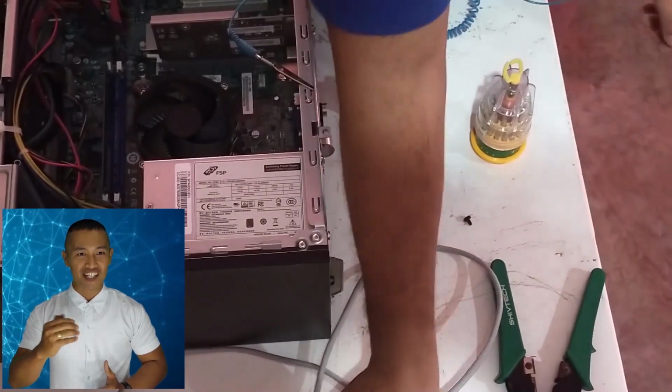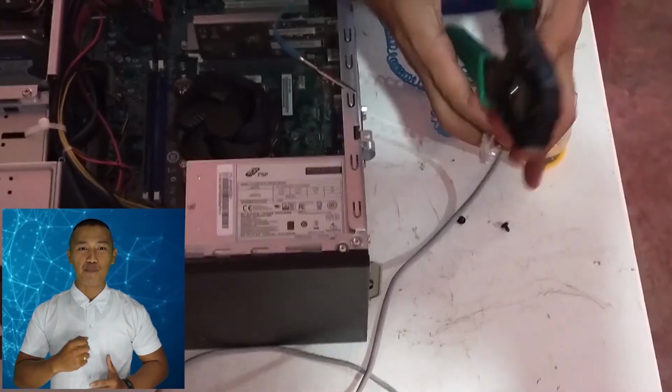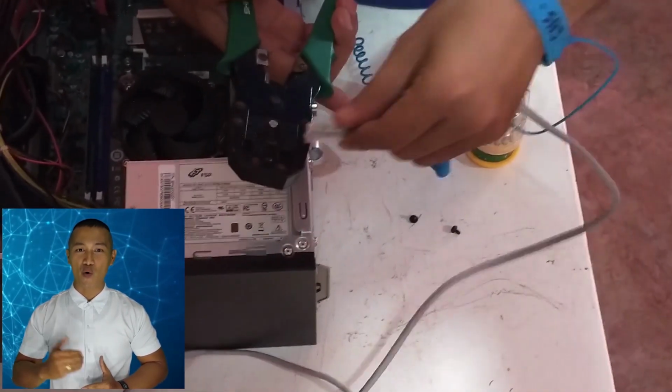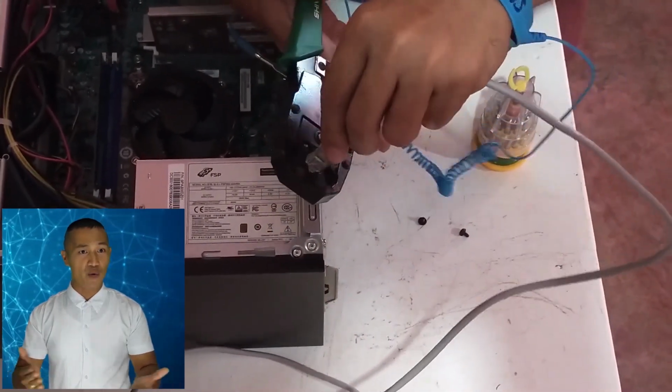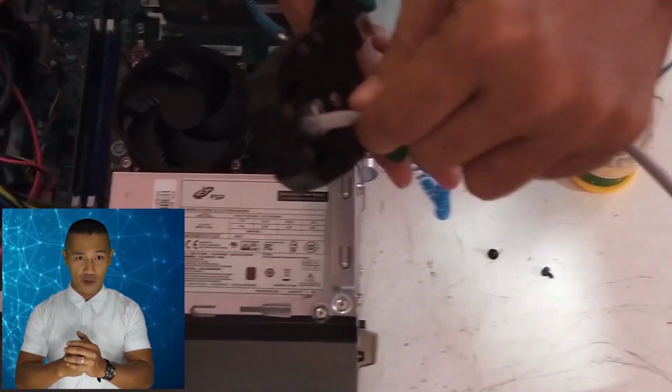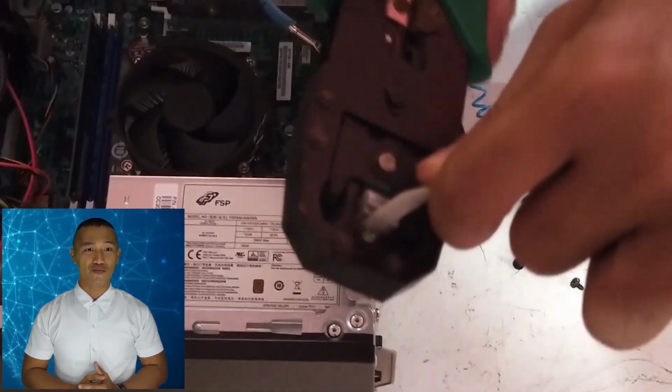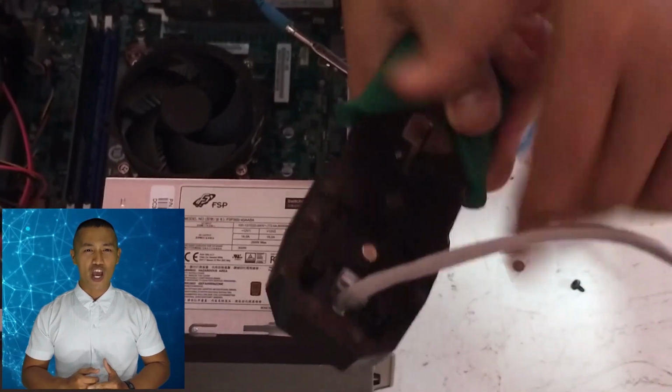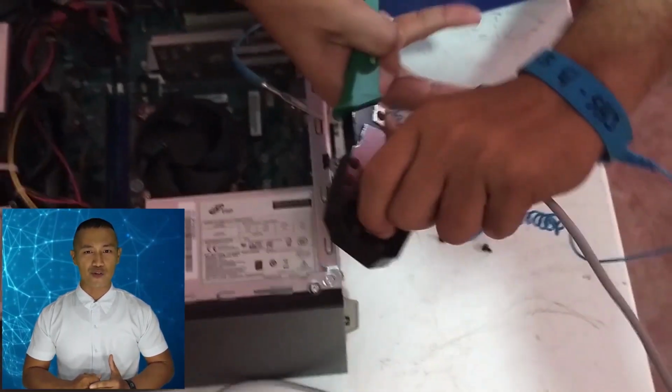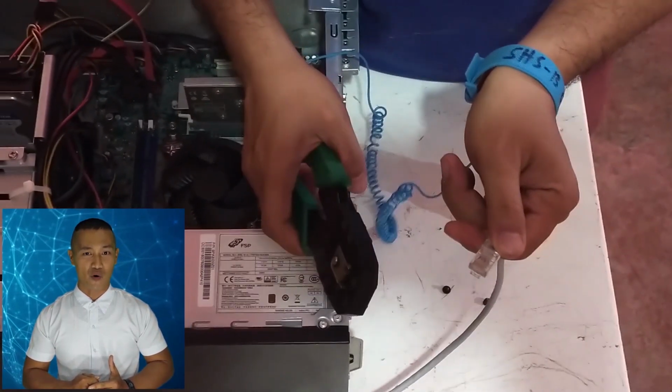Second to the last is the crimping tool. Does this come in handy? It is used to conjoin two pieces of metal by deforming one or both of them in a way that causes them to hold each other. Insert the RJ45 into the crimping ports. Squeeze the handle of the crimping tool to properly set the RJ45.